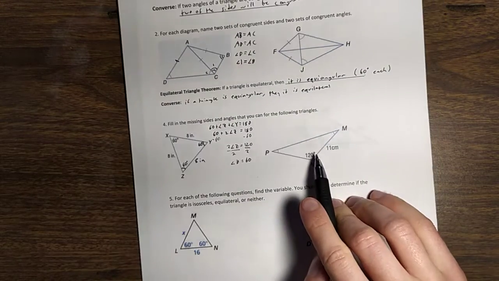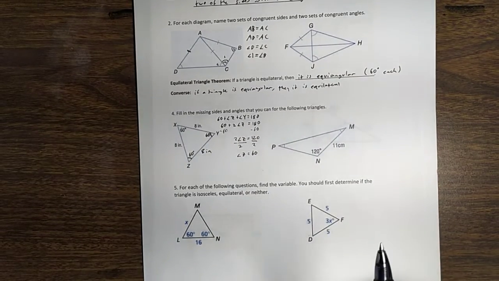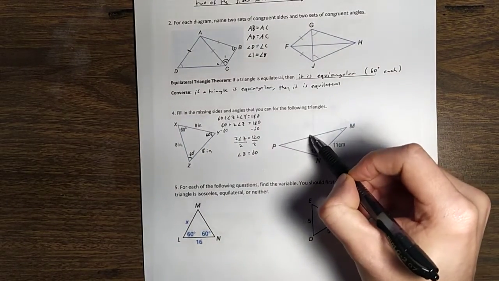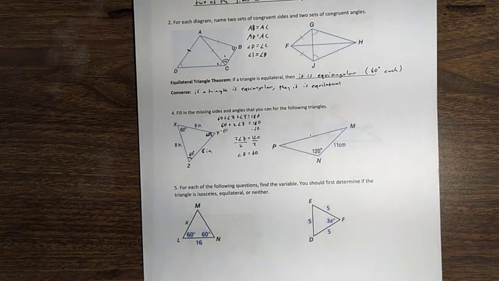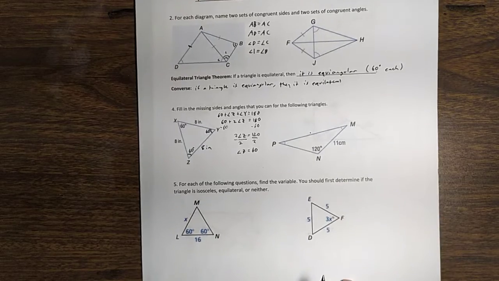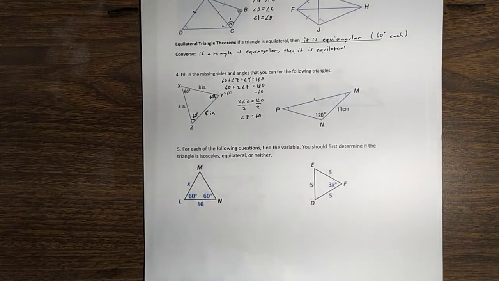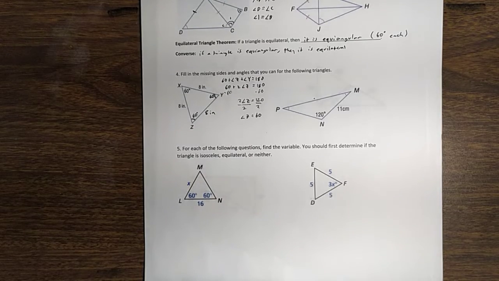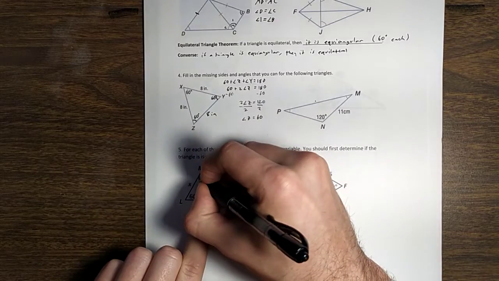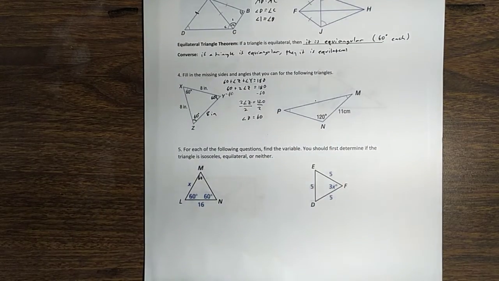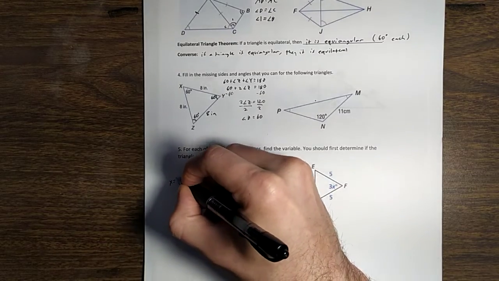All right, I want you to work through this one. Again, label all the sides that you can. As a note, you're not going to be able to label this side here, but you can label these two angles and you can label this side. So don't worry about PM. Determine if the triangle is isosceles, equilateral, or neither. All right, so this, again, if I see 60 degrees, that means that this angle here has to be 60 degrees because they have to add up to 180. Then I see it's equiangular, that means it's equilateral, so x equals 16.